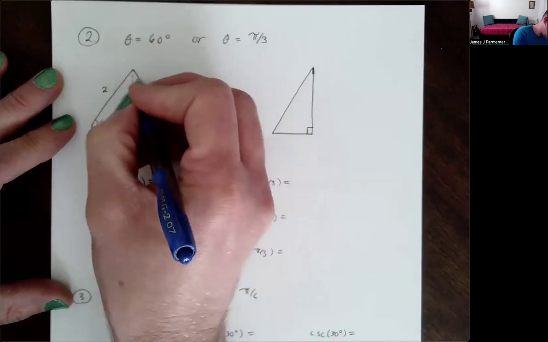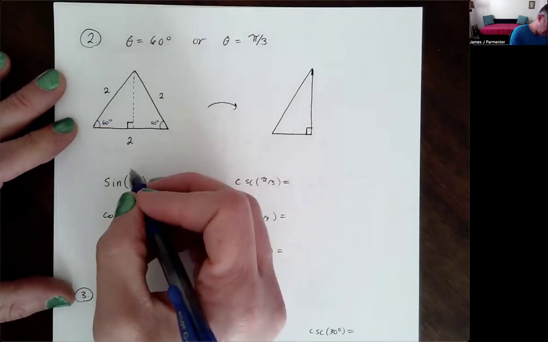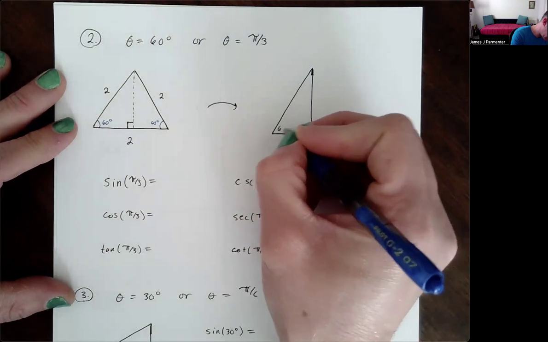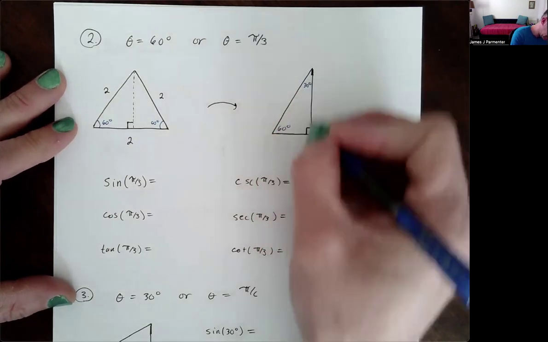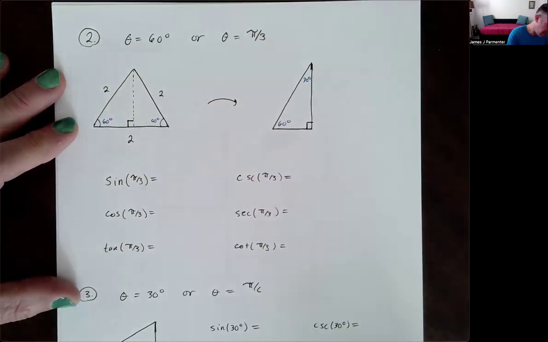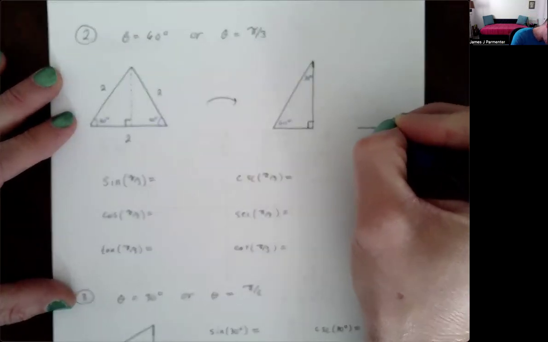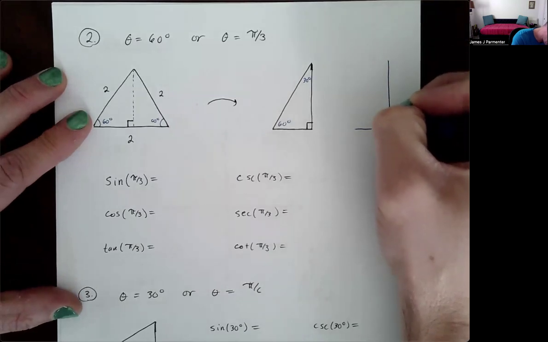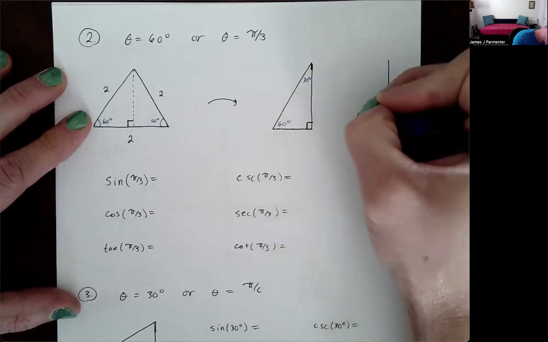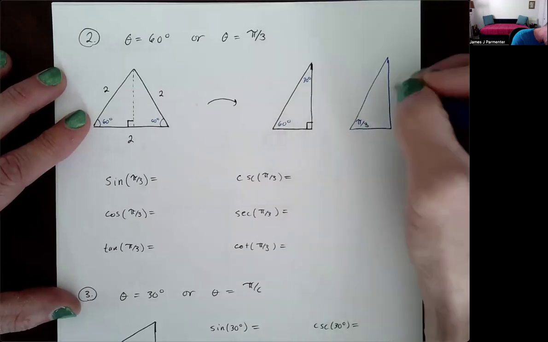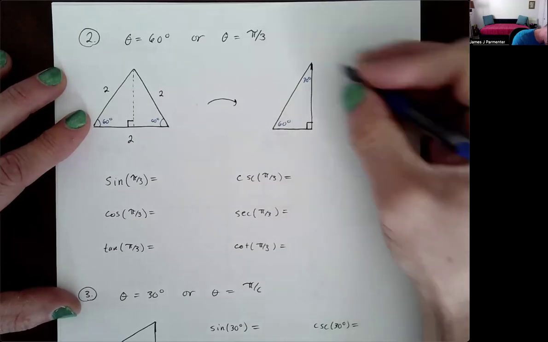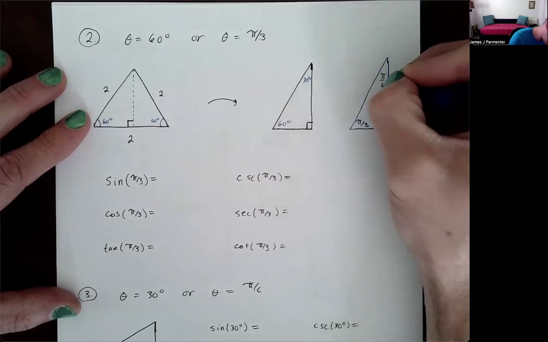And so is that angle up there. And then when we cut it in half this way, we get a 60-degree angle here and a 30-degree angle up here, and the 90-degree angle right there. You could also, if you prefer, label it with radians, right? That 60-degree angle is pi over 3 radians. That 30-degree angle is pi over 6 radians.